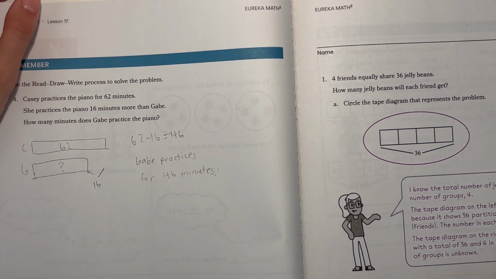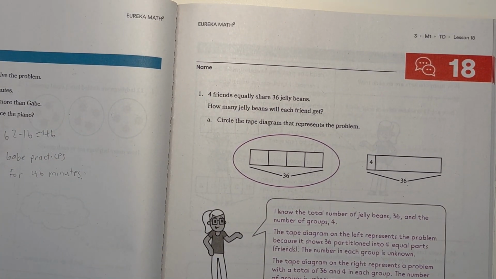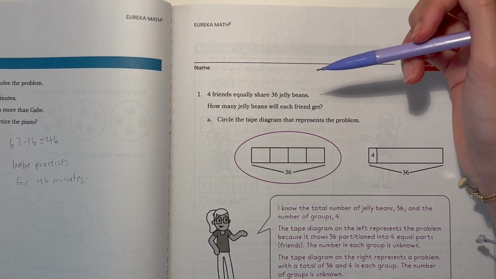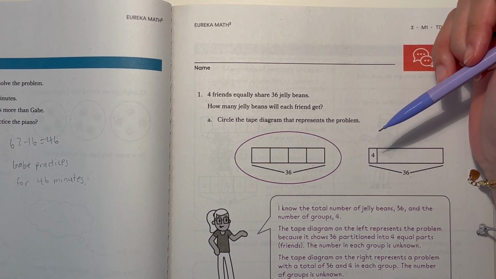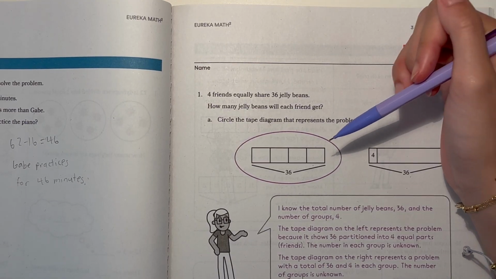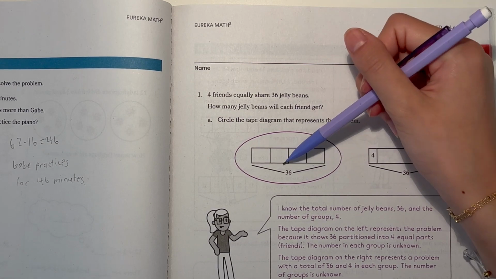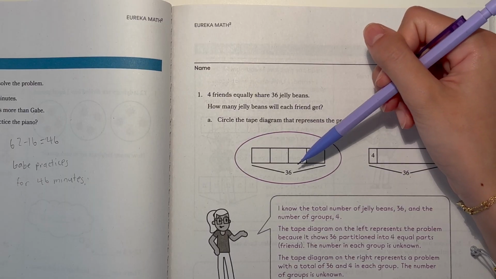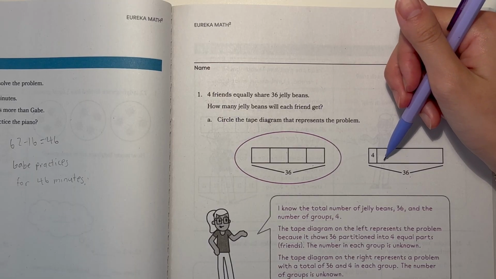Now lesson 18. This is the explanation part. Number 1. 4 friends equally shared 36 jelly beans. How many jelly beans will each friend get? A. Circle a tape diagram that represents the problem. Alright, so 36 jelly beans, and we know it's being shared among 4 friends. So this would be the correct answer since they are already divided into 4 sections for the 4 friends. But this one, however, they did not do that.